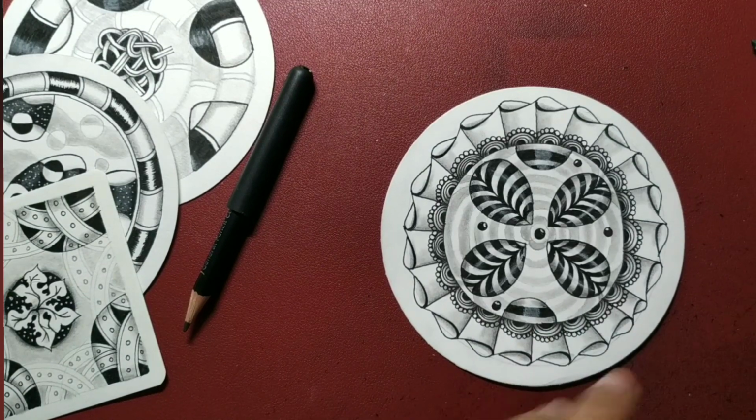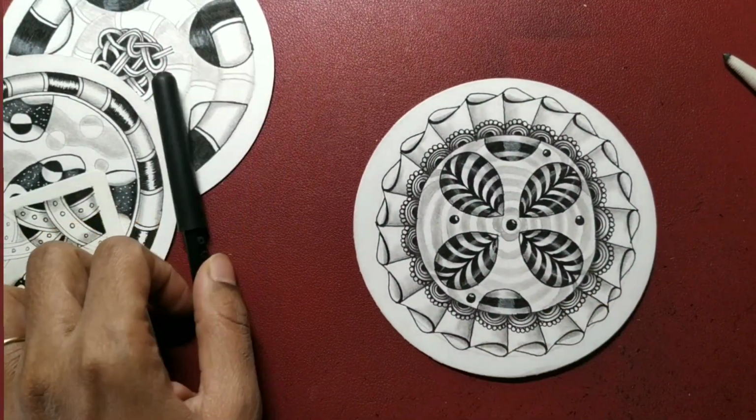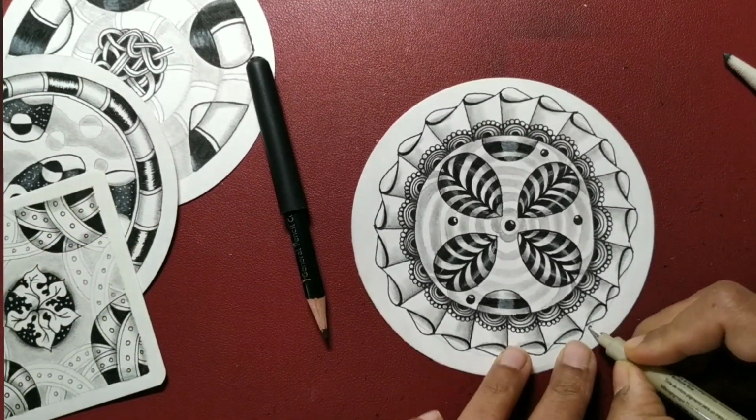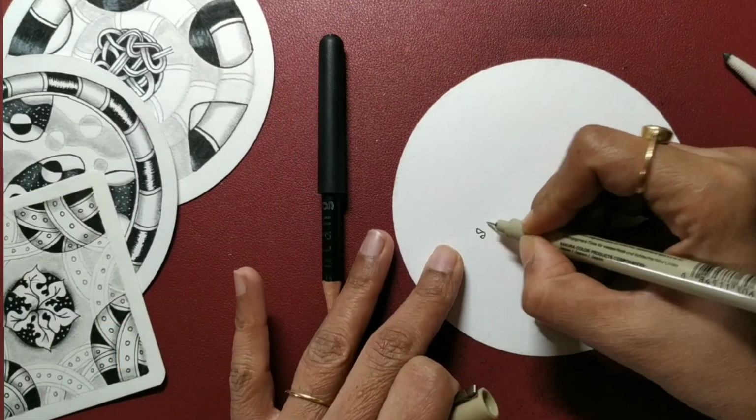Right? That's it. That's our tile for today. Let us close it here. Don't forget to put your chop, sign and date your tile.